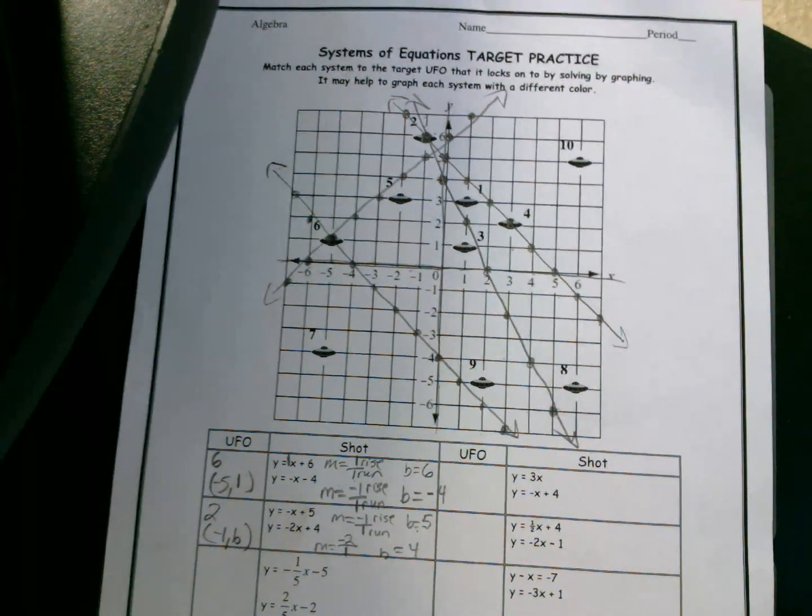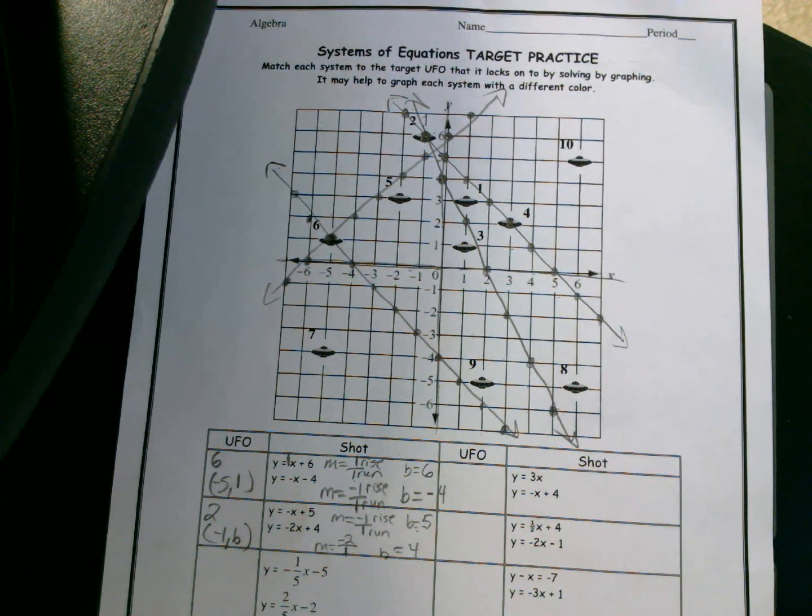Raise your hand if you need me to do another one, or are you okay to do the rest on your own? If you need help with another one, please raise your hand and I'll do it. Okay, I'll do another one. If you know what you're doing, go on and finish the rest of the sheet. Okay, and we're going to submit this for a grade.